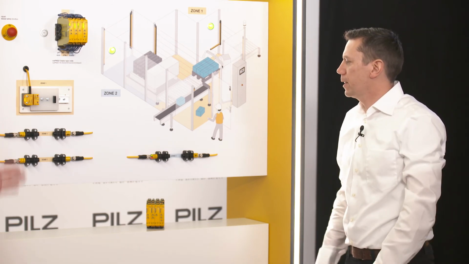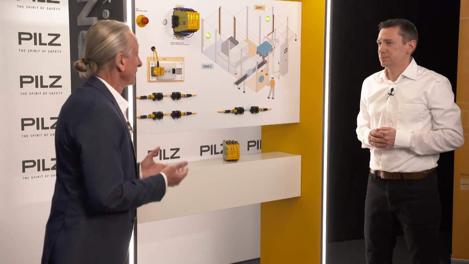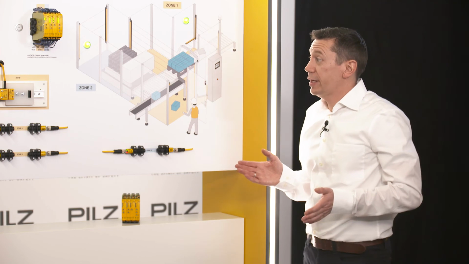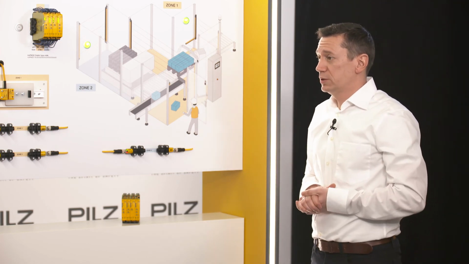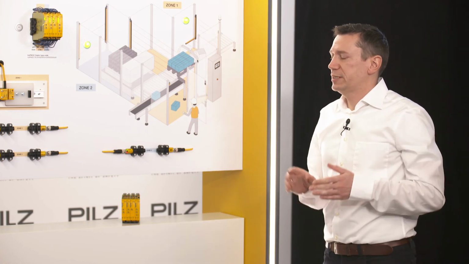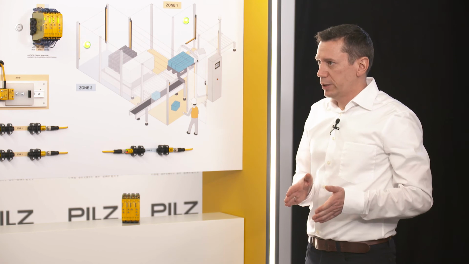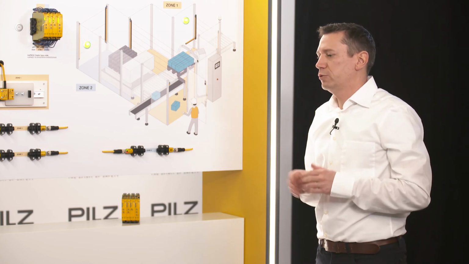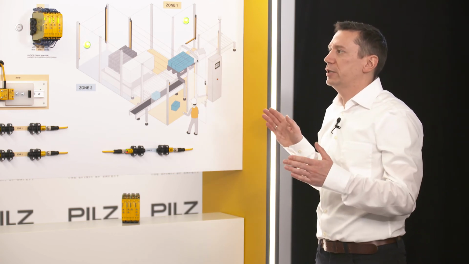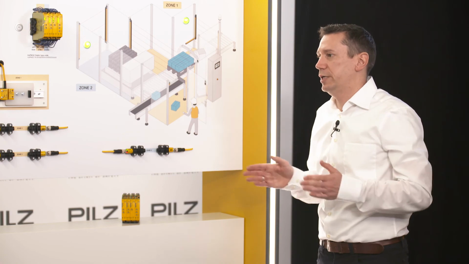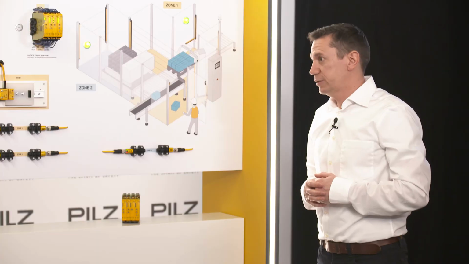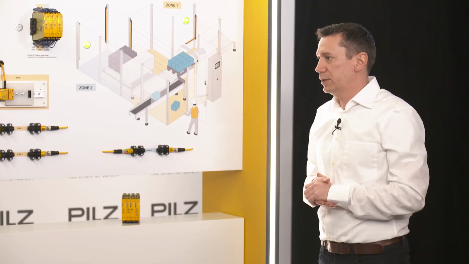Wonderful, Stefan. Can you tell us something about the features of myPNOZ? Yes. The myPNOZ range currently consists of 12 modules, 12 extension modules plus a head module. The 12 extension modules are 4 pure input modules, 4 pure output modules, and 4 combinations of inputs and outputs. This gives me huge freedom in creating individual combinations. We can combine up to 16 safe input functions in a single system.